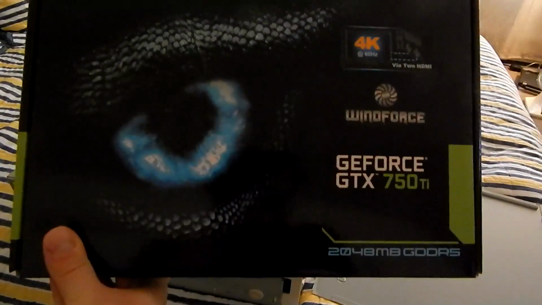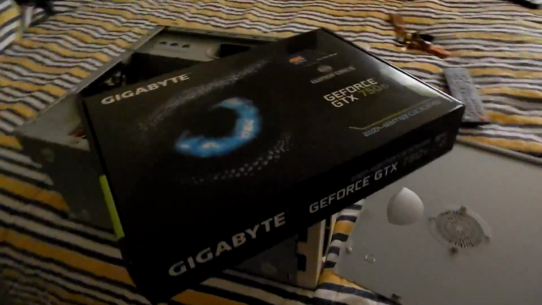This is the box to that 750 Ti, by the way. It's the 2 gig version. I'm sure you guys remember this when I got it. But yeah, that's what we're doing with these particular machines.